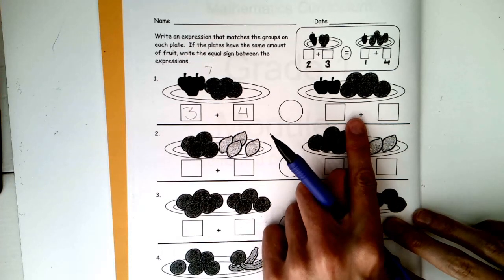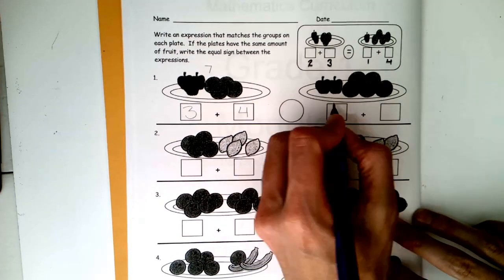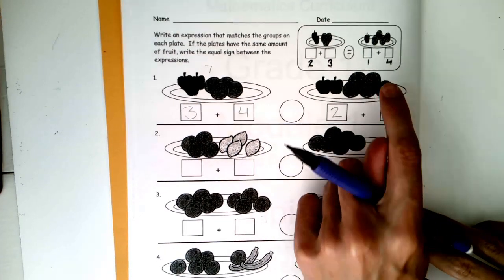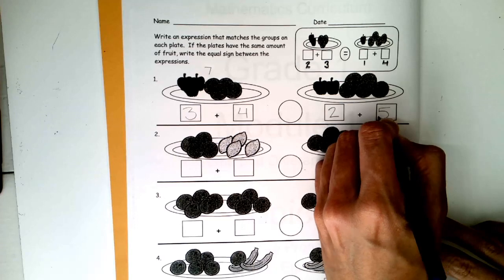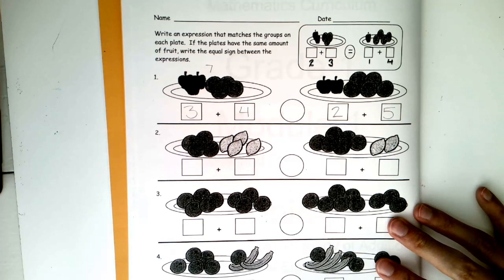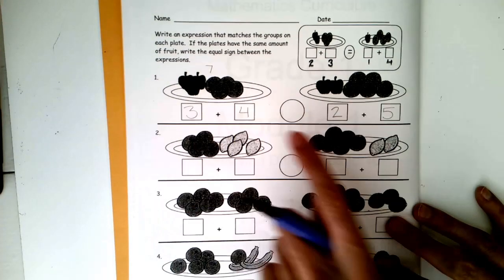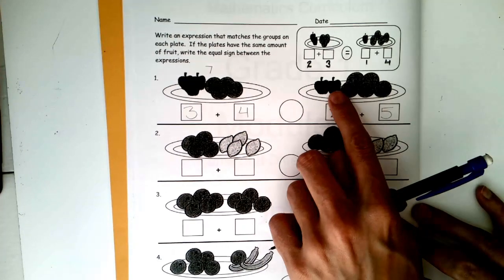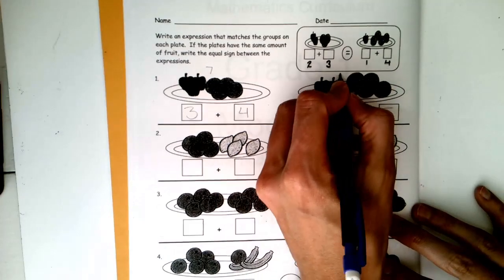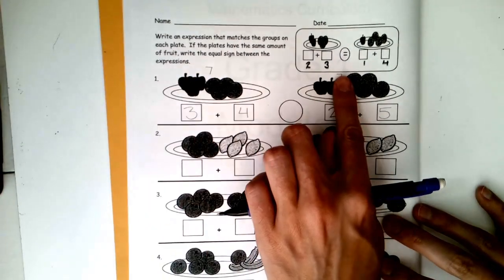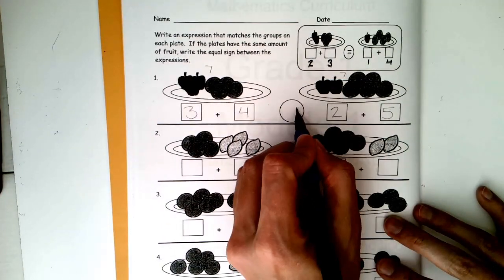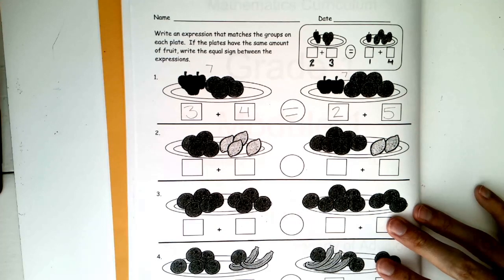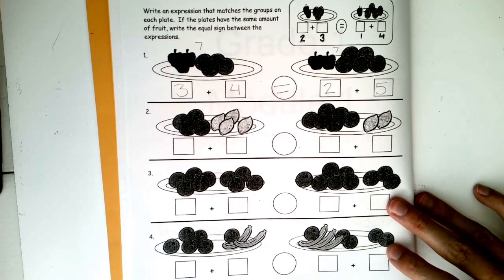the same. So now we have 2 apples and 1, 2, 3, 4, 5 oranges. Is that the same number of fruit as over here? Let's count down. I'm going to start with my bigger number. 5, 6, 7. Are they equal? 7 and 7, is that the same? Sure is, so we're going to put our equal sign. Great work.